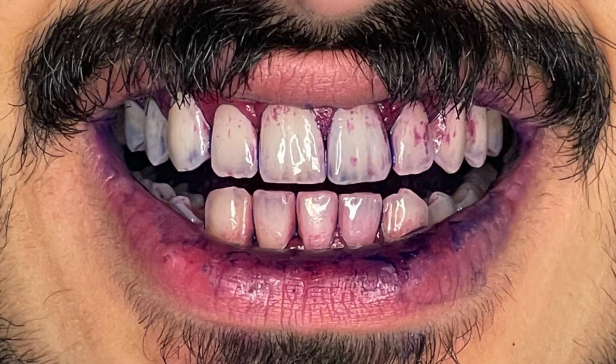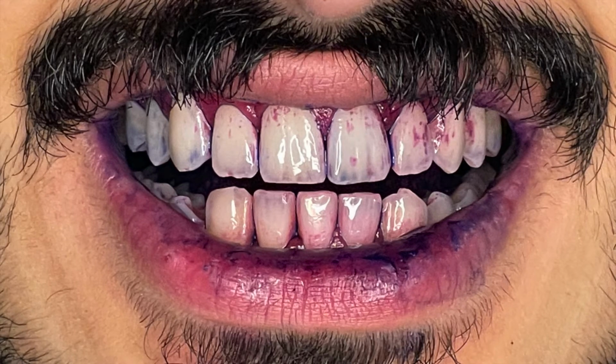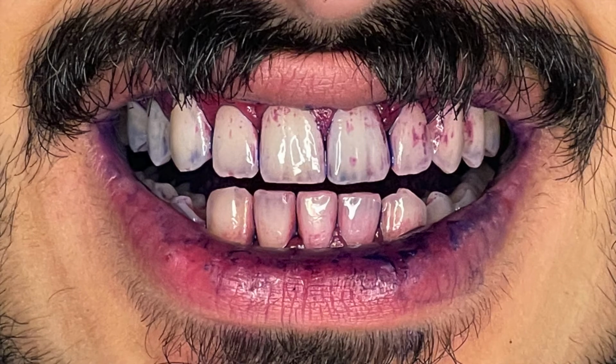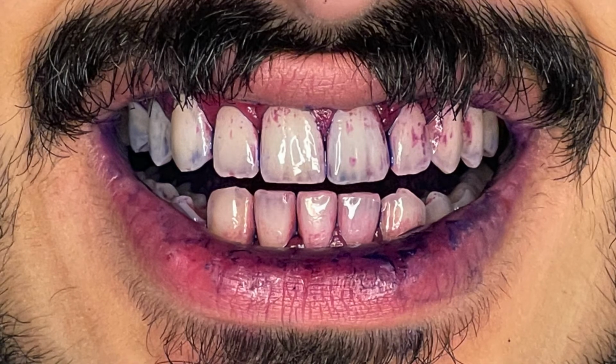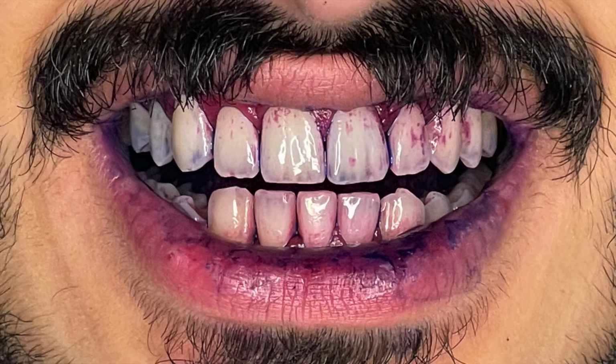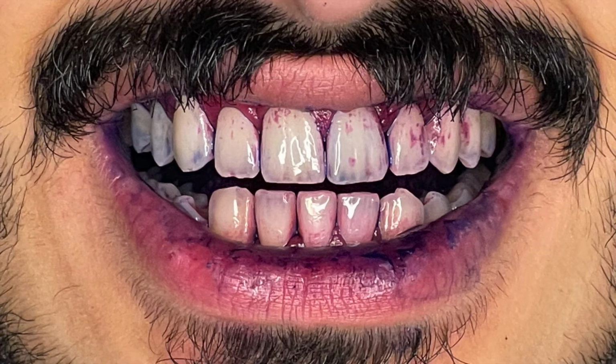This is clearly to be seen on the upper lateral incisor where Khalid still has light plaque. This may be due to his brushing technique, or Khalid may need to visit the clinic for routine scaling and cleaning.